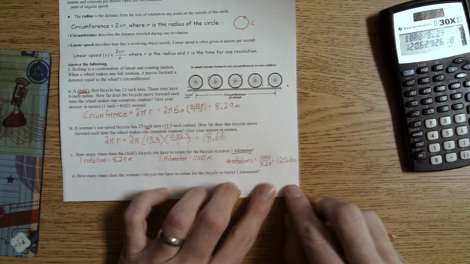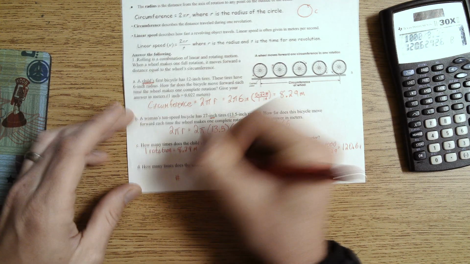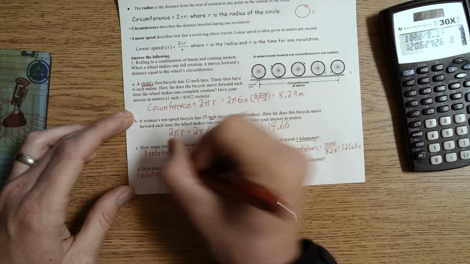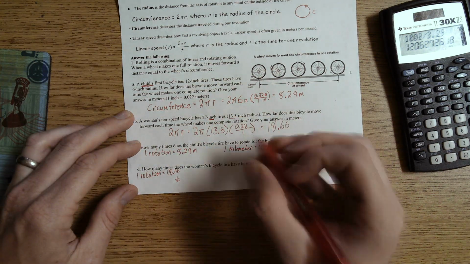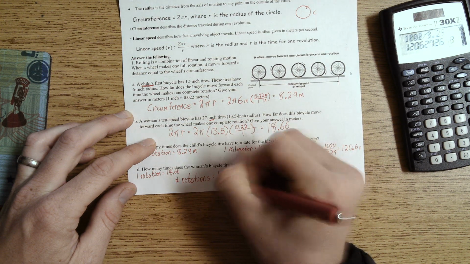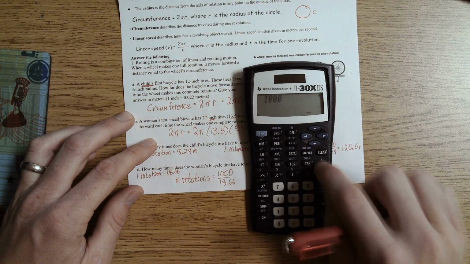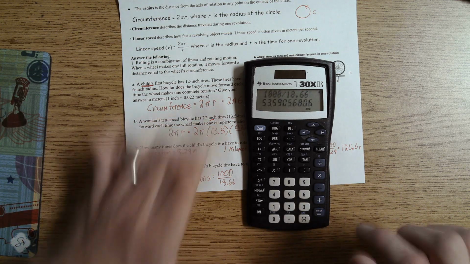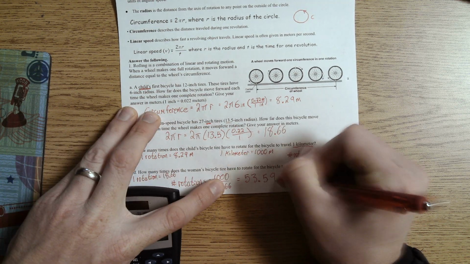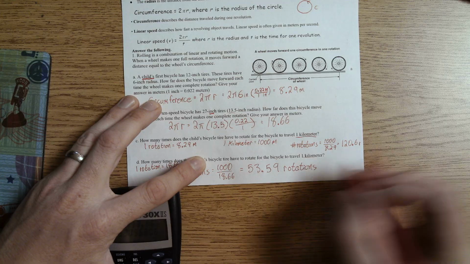R for rotations. Okay. How many times does a woman's bicycle tire have to rotate to go 1 kilometer? Well, remember that one rotation with her bike, we found 18.66. Okay, so number of rotations is 1,000 again over 18.66. And we get 53.59. Our unit, I guess, rotations. All right, there it is.